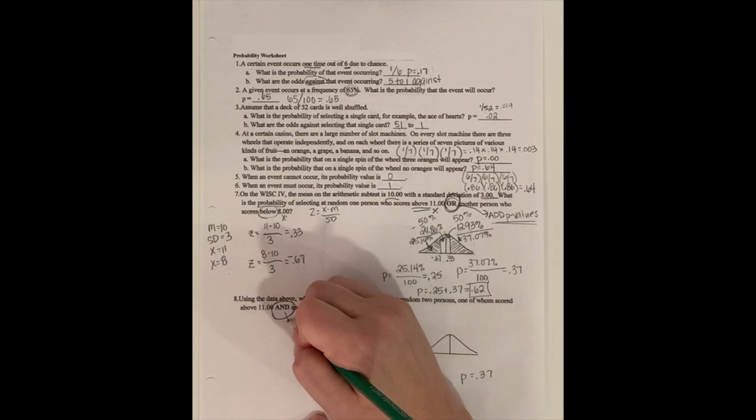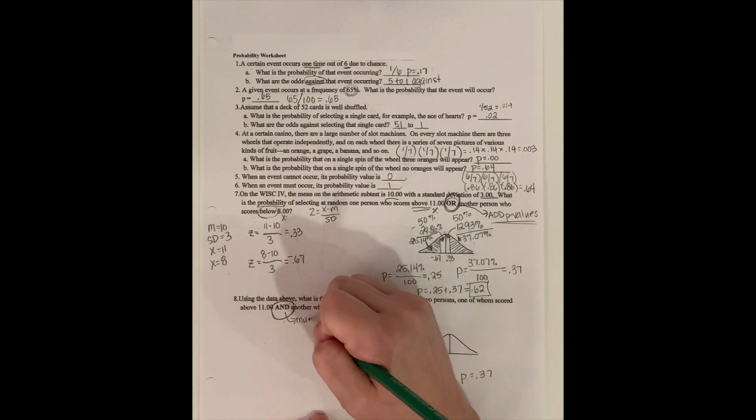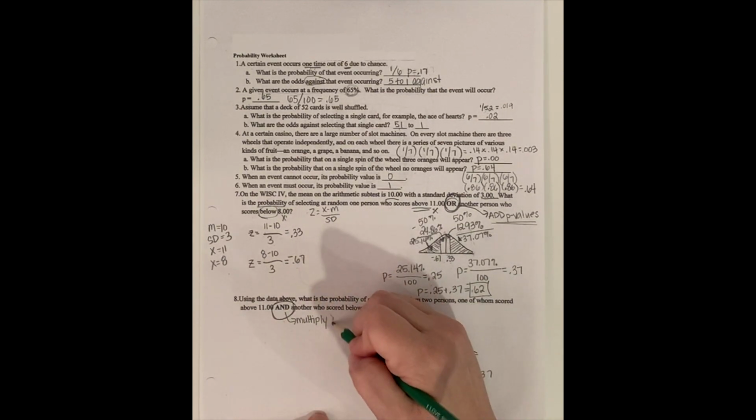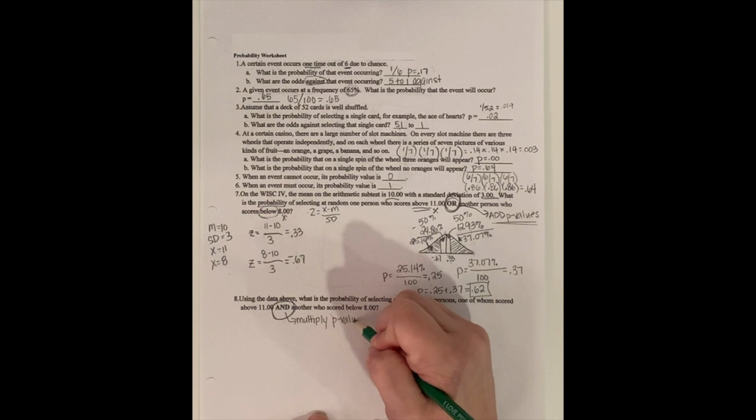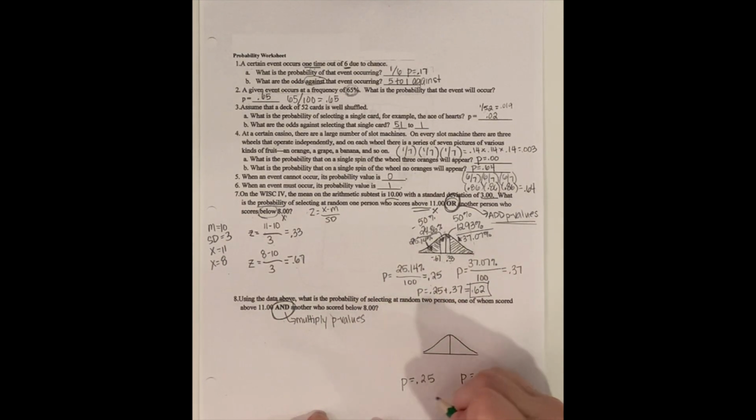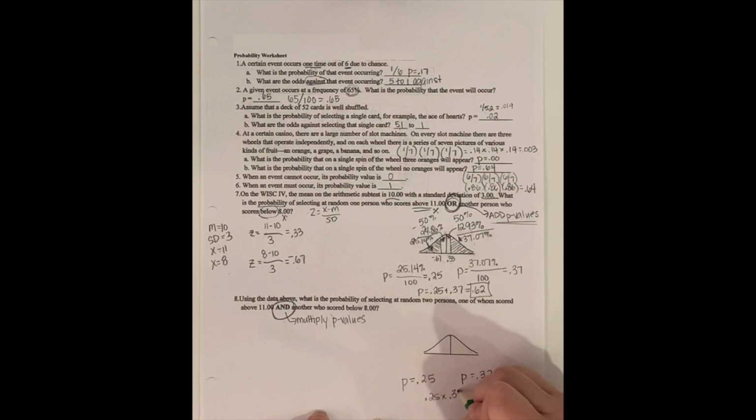So if I see the word "and" in reference to my p-values, it's telling me to multiply my p-values. So I'm going to take 0.25 times 0.37, and that is going to give me an answer of 0.09. So p equals 0.09 for number 8.